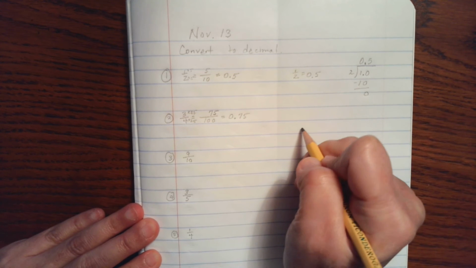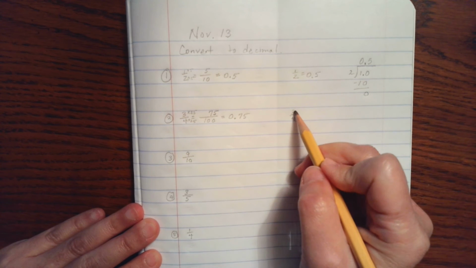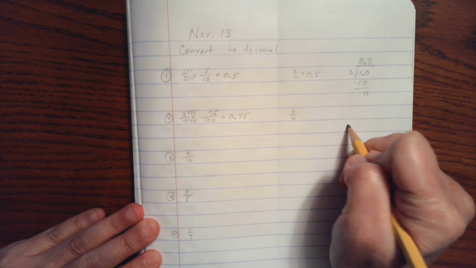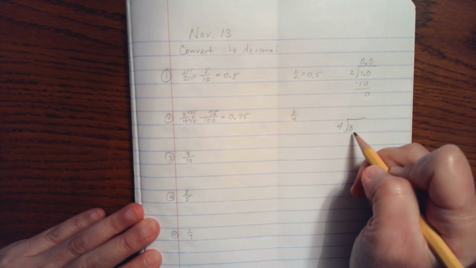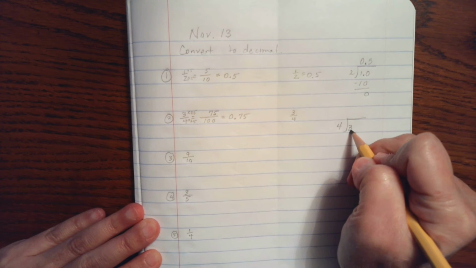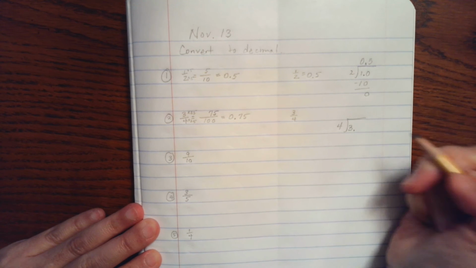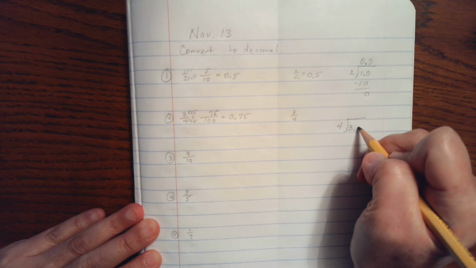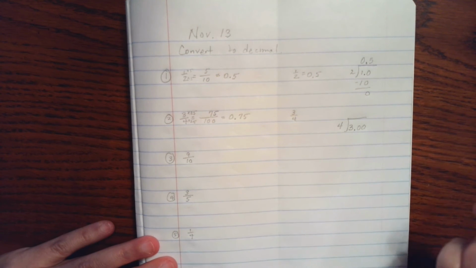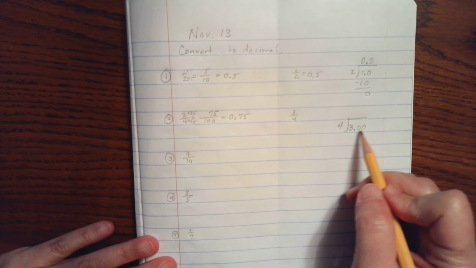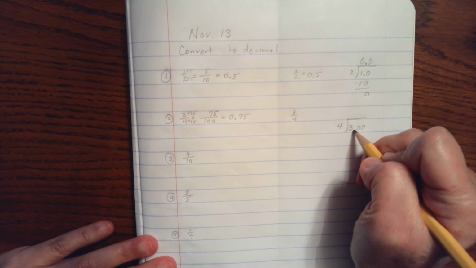We can also do it this way. 3/4 is the same thing as 3 divided by 4. Use the same strategy. Change 3 into a decimal by placing a decimal after the whole number and placing zeros afterwards. This is still worth 3. We just converted it into the decimal form of 3.00. Bring your decimal straight up.